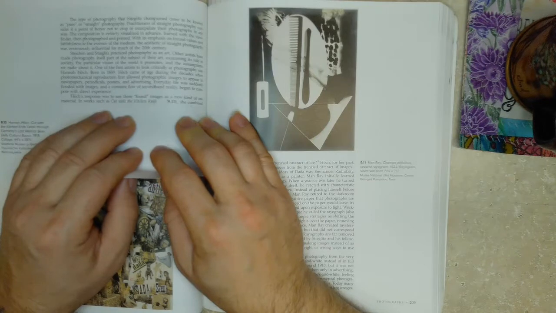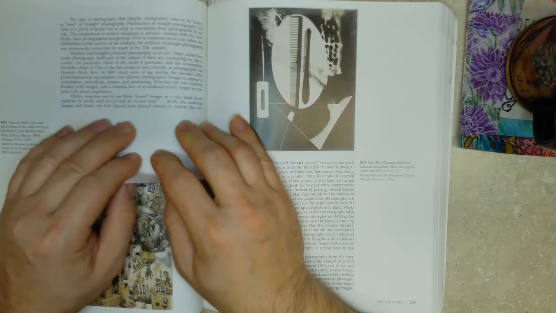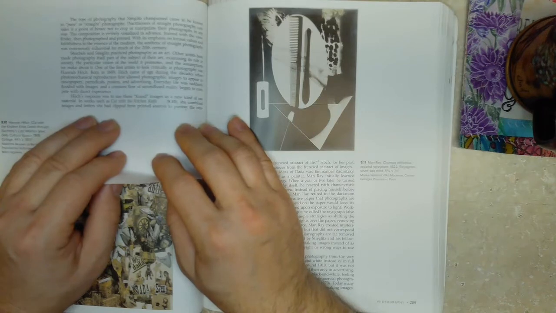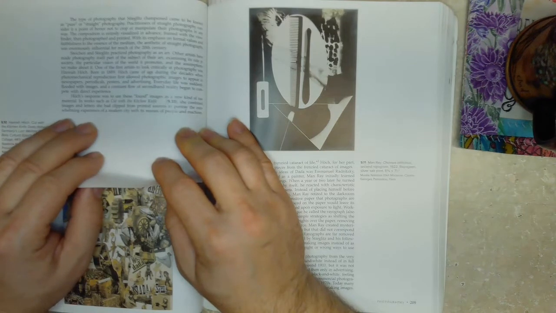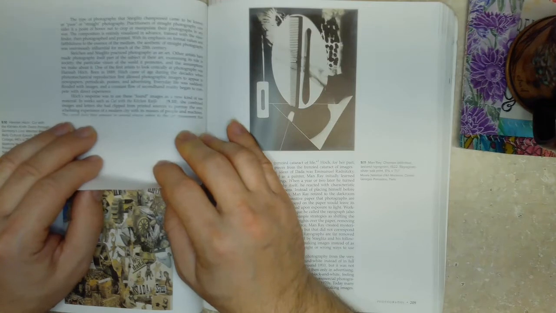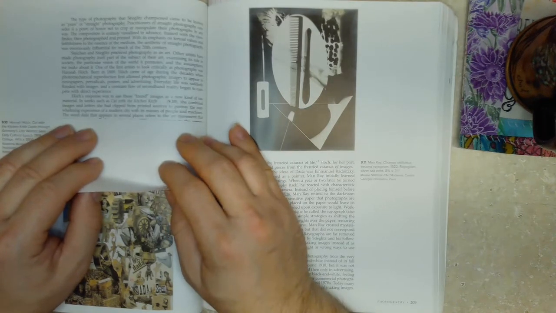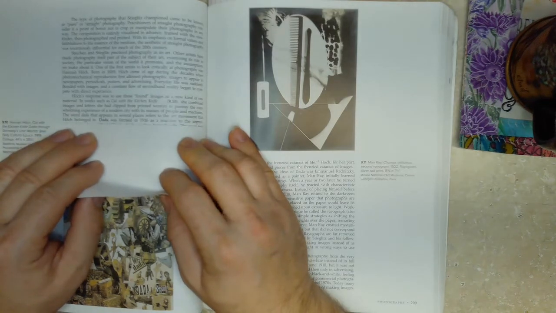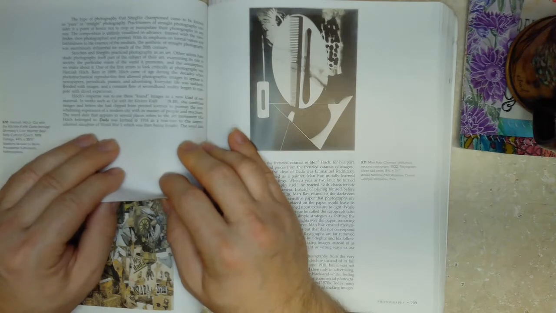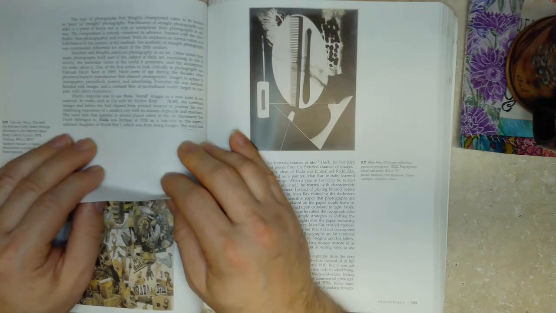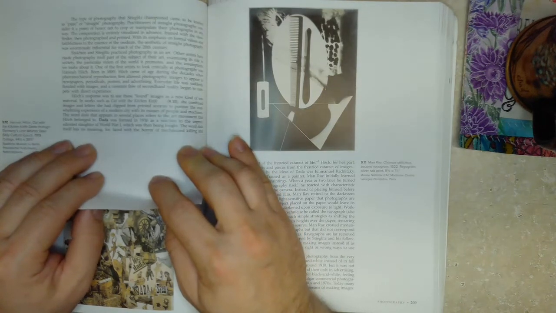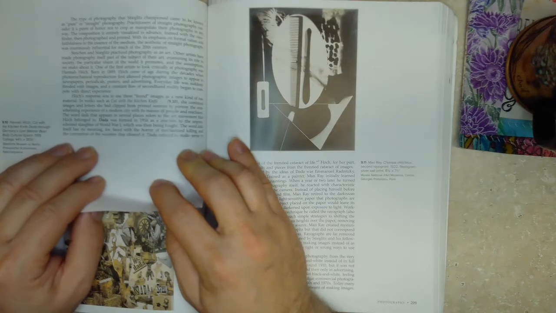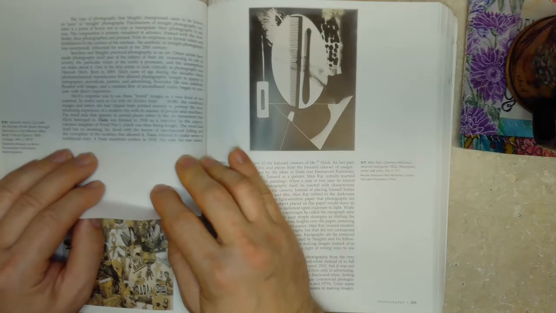In works such as Cut with a Kitchen Knife, she combined images and letters she had clipped from printed sources to portray the overwhelming experience of a modern city with its masses of people and machines. The word Dada, that appears in several places, refers to the art movement that Hoch belonged to. Dada was formed in 1916 as a reaction to the unprecedented slaughter of World War I, which was then being fought. The word Dada itself has no meaning, for faced with the horror of mechanized killing and the corruption of the societies that allowed it, Dada refused to make sense in traditional ways.